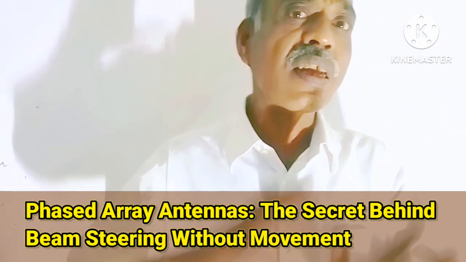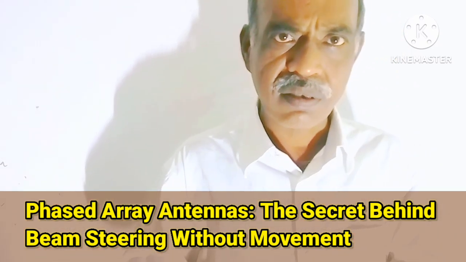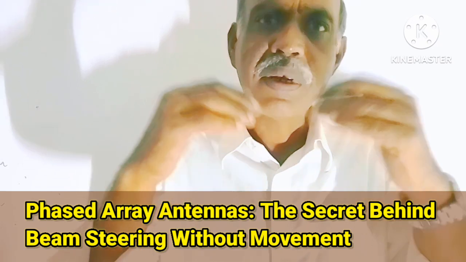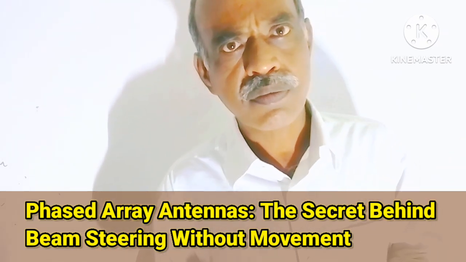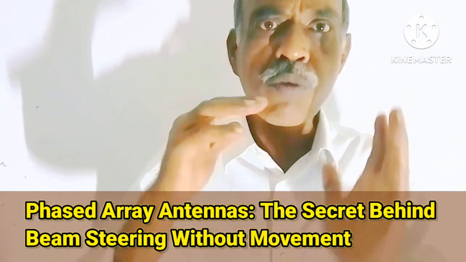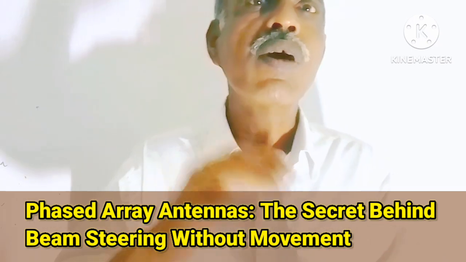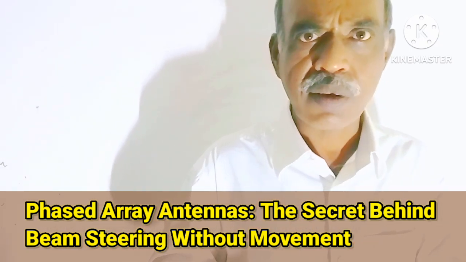Since there is an array of elements, all the elements are emitting signals in multiple directions. So somewhere there will be constructive interference, and somewhere there will be destructive interference.